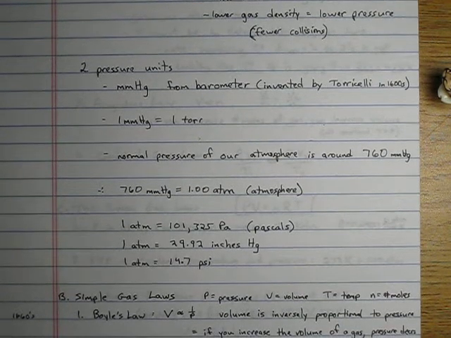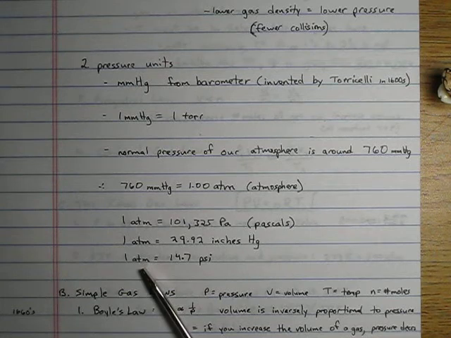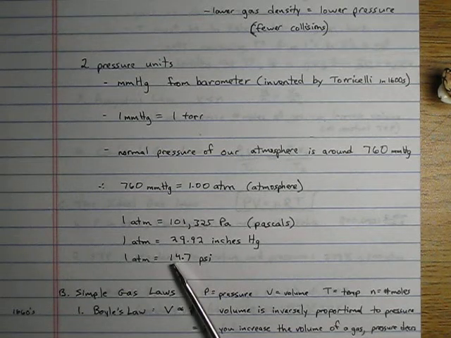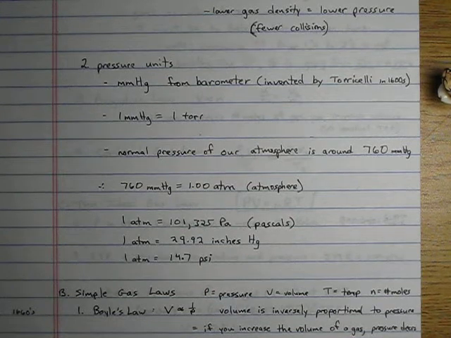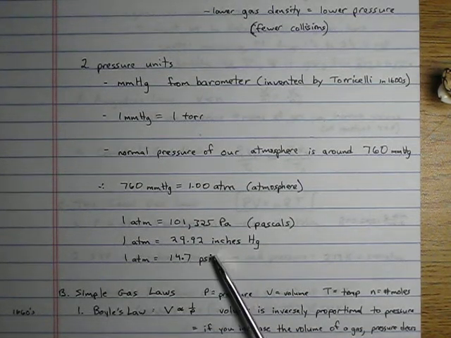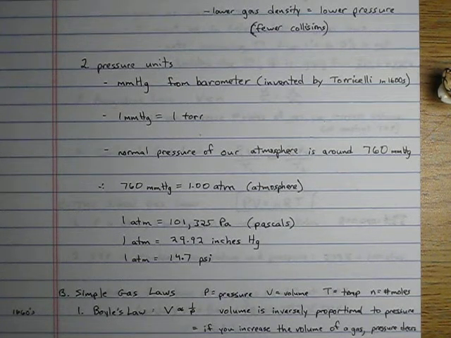All right, and something you might have learned in school, 1 atmosphere is also roughly 14.7 psi, pounds per square inch. We are not going to use PSI in this class. We're not going to use inches of mercury in this class. Frankly, I'm not a big fan of pascals, so we're not going to use pascals in this class. We're going to go with atmospheres and millimeters of mercury, or torr, because that's the equipment we use most often.